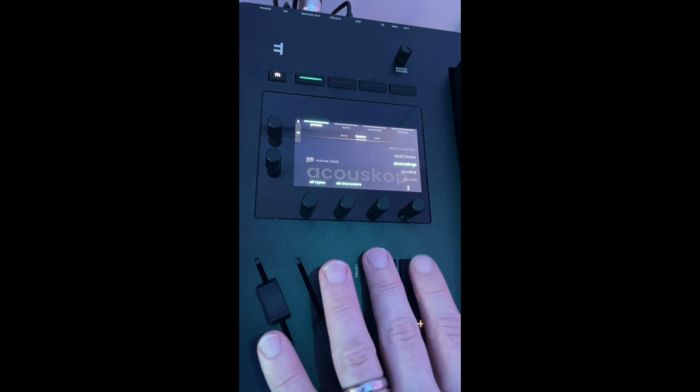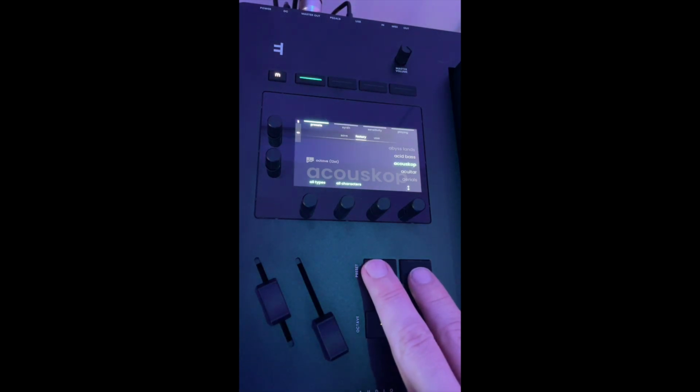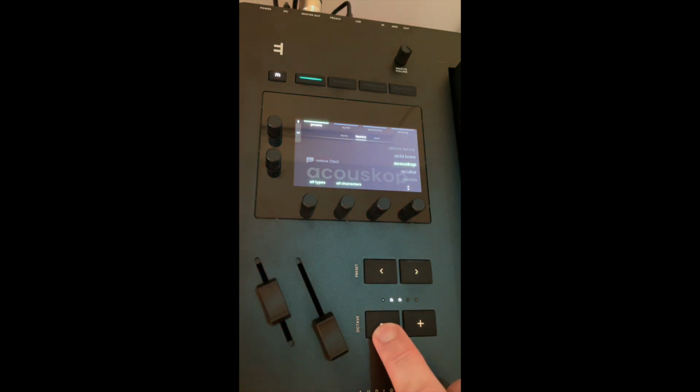Then comes a group of rubberized buttons. There are 4 of them, and it's 2 pairs. The top 2 are for stepping presets, left and right. So you're stepping to the next preset with the right button, the previous preset with the left. And below that we have octave buttons, and there are 5 different octaves, and we start in the middle. We can go 2 octaves down, or we can go 2 octaves up.